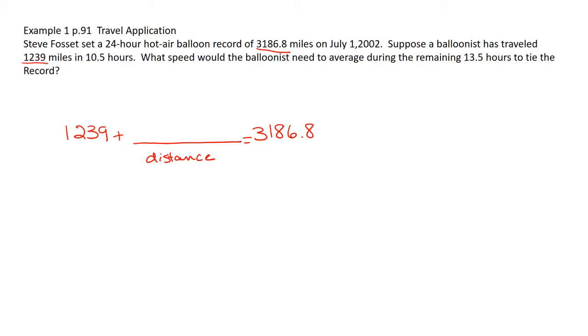Now they didn't tell us what his distance is, so we have to use another piece of information that we know, and we know that distance equals rate times time. So we know if you're traveling 30 miles per hour and you travel 2 hours, that would mean you would travel 60 miles. So instead of using distance, we're going to use rate times time.